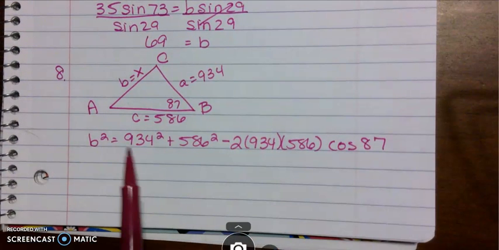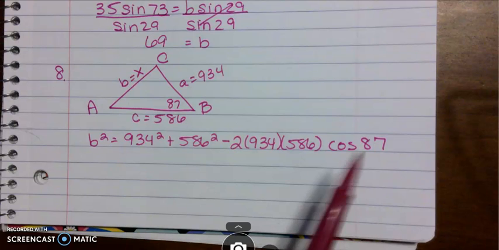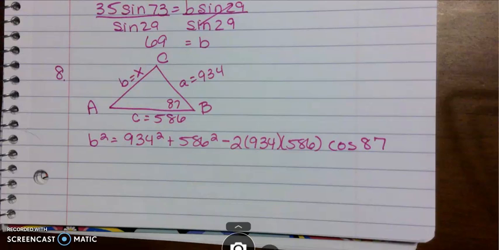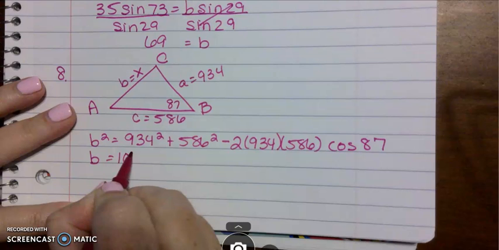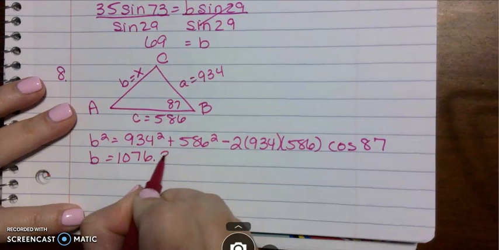Now, do you see how my unknown is all by itself? And we know all the right-hand side. So I'm going to type this into our calculator. So 934 squared plus 586 squared minus 2 times 934 times 586 cosine 87. Now, don't forget to take the square root. So B equals 1076.3.